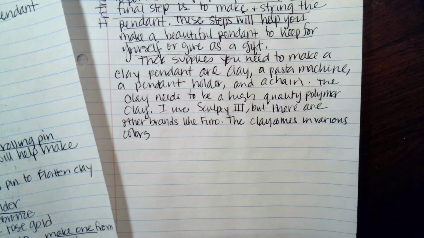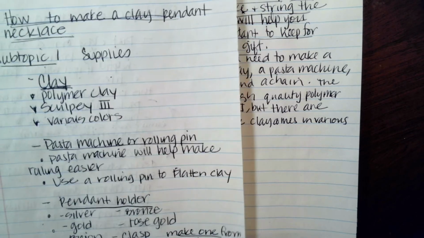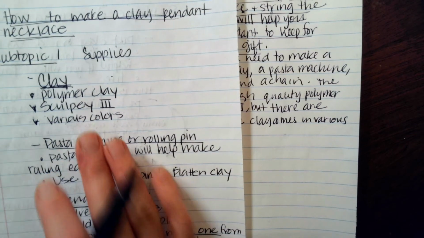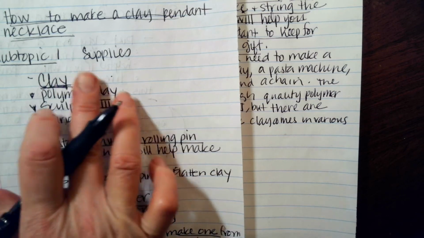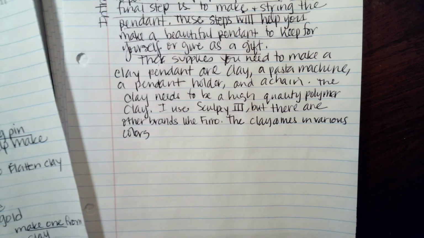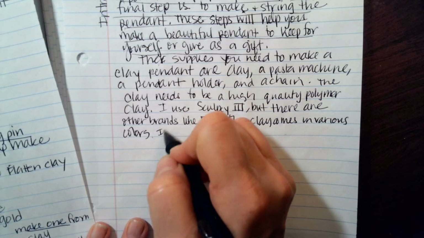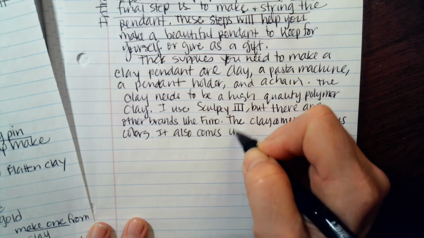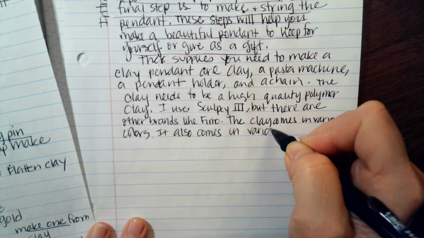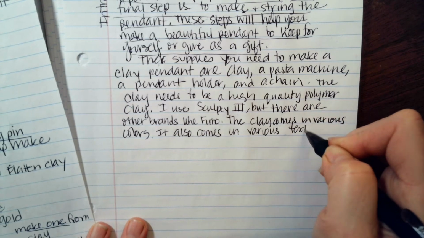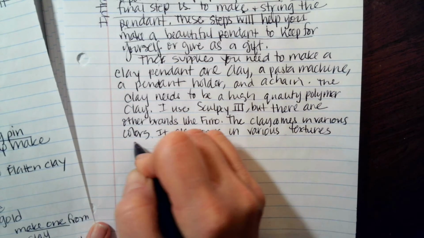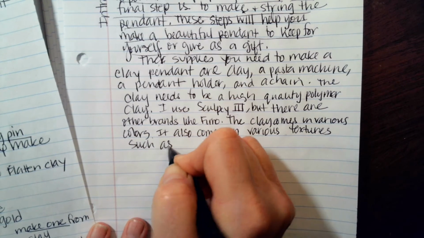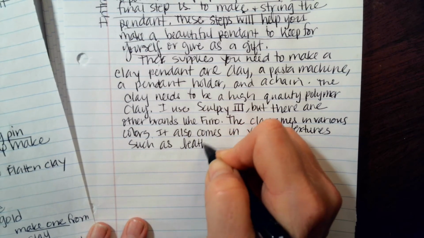So you can always add, just because it's not on here doesn't mean that you can't add it as long as it's related to this subtopic. So it also comes in various textures, such as leather.